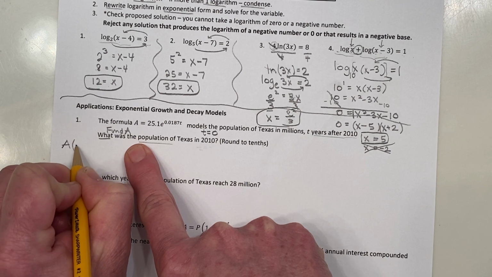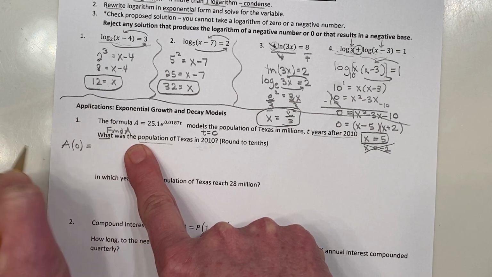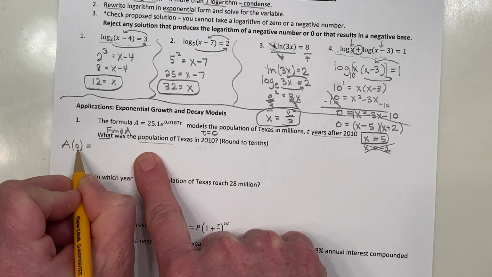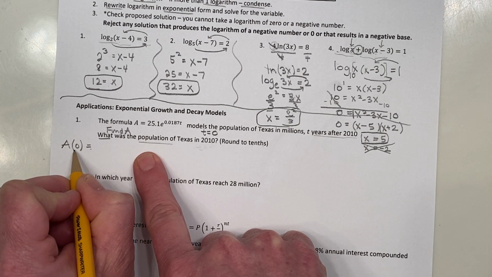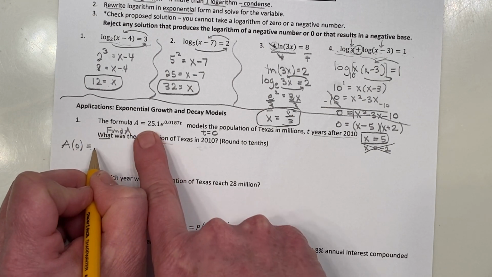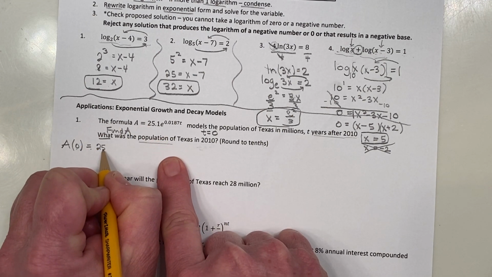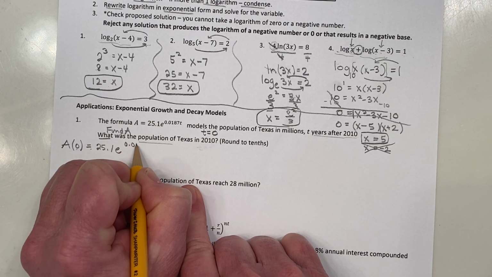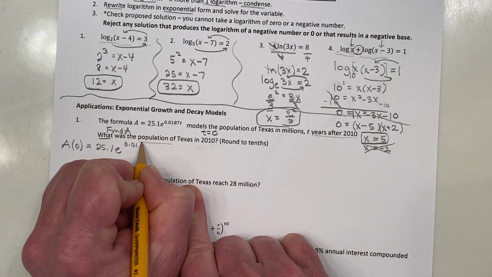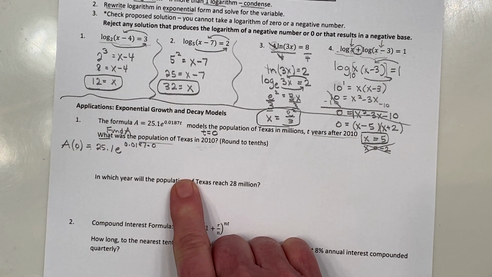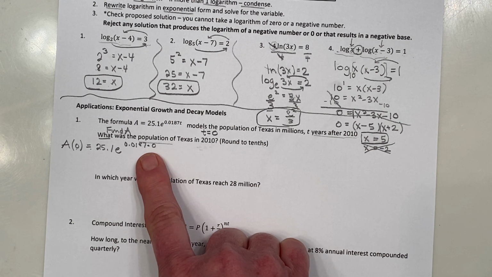So A evaluated at 0. That means when t is 0. This is not necessary. You can just do A equals, but this gives us information that we're about to plug in 0 for the t. So A equals 25.1 e raised to the 0.0187 times 0. I really don't need a calculator for this.